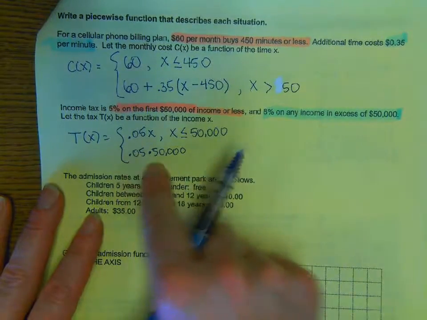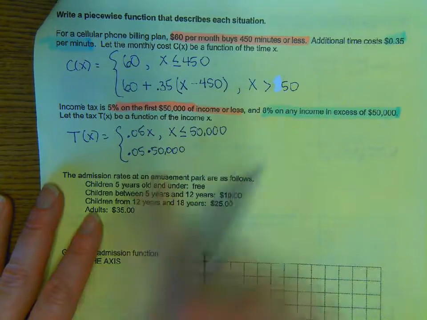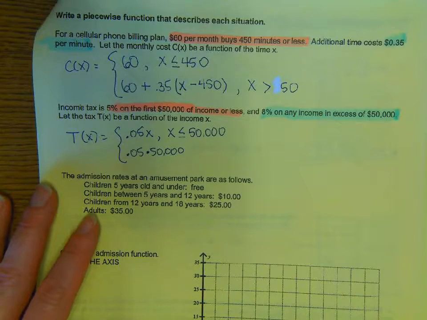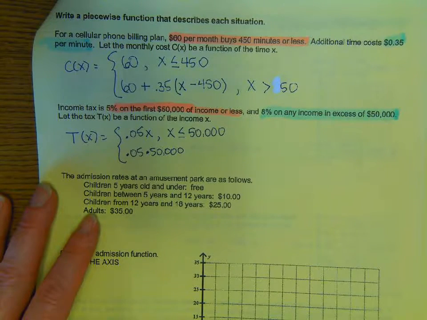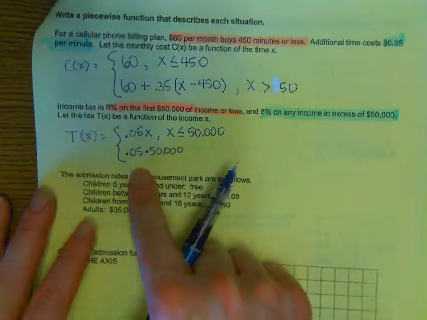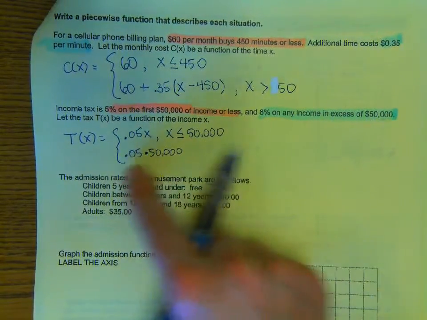Could we figure out what this is? Can somebody figure out what it is for me? You can multiply by 5. 2,500. So you could write that's how much you're going to pay for the first 50,000. But I just need you to see where you're getting that from.